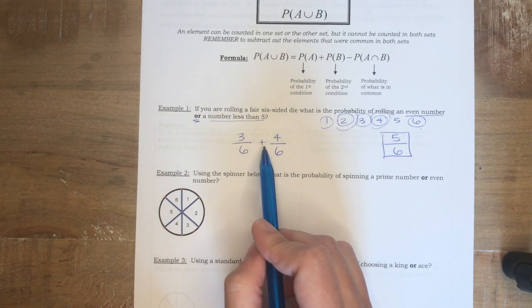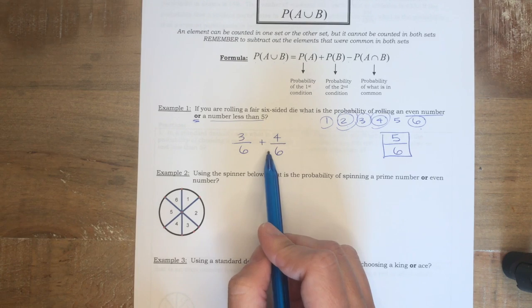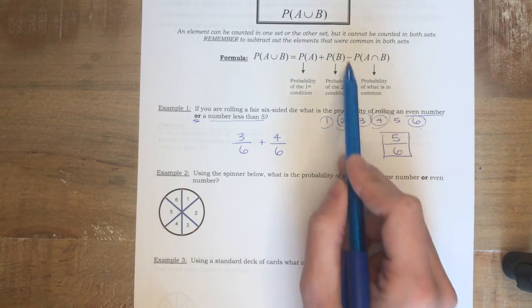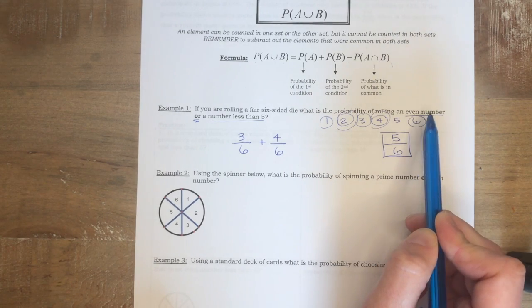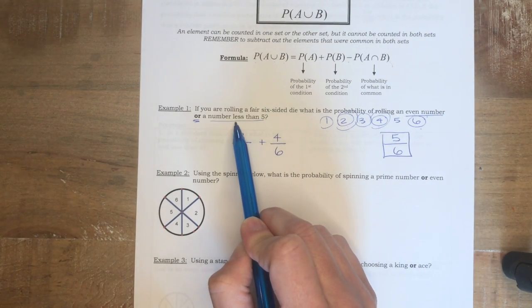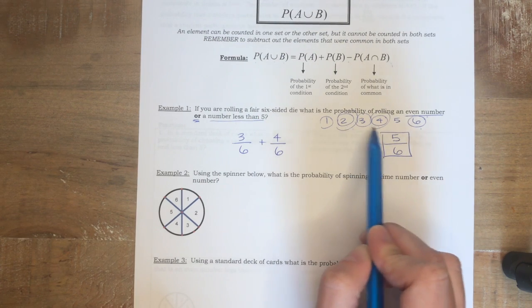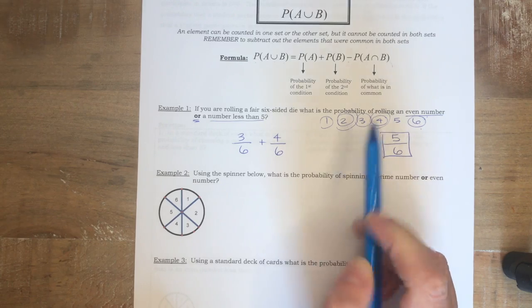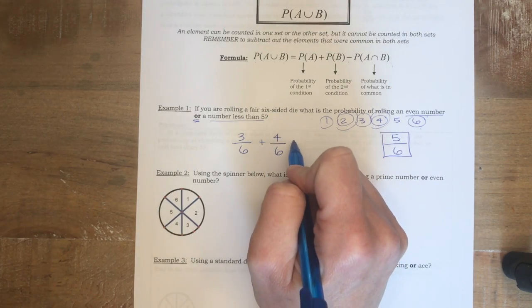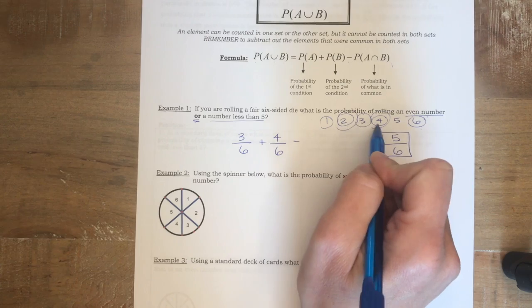So the reason why it's over 1 is because we counted something twice. So we have to do this part. We have to subtract anything that is both even and less than 5. And that was the 2 ones that we circled twice. Number 2 and number 4 are both even and less than 5. So we don't want to count those 2 times, so we're going to subtract how many of those there were.